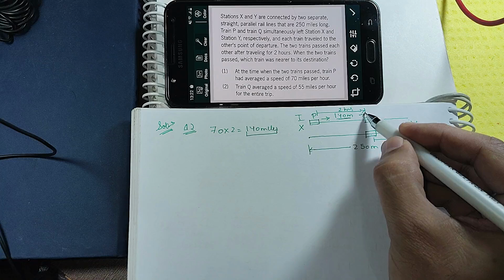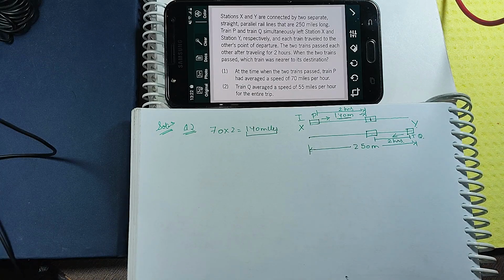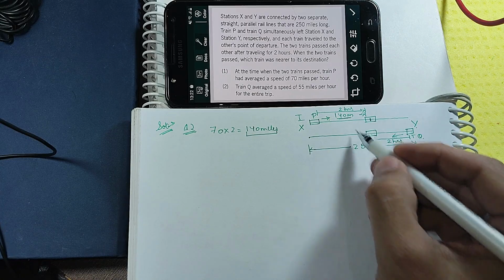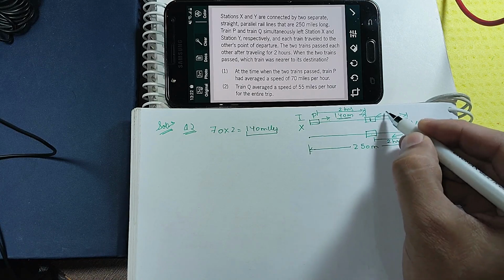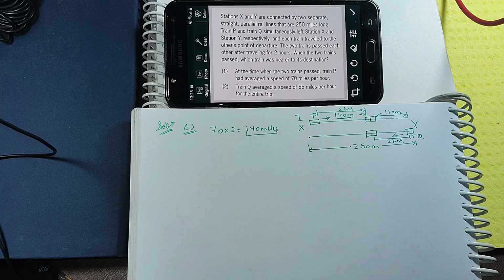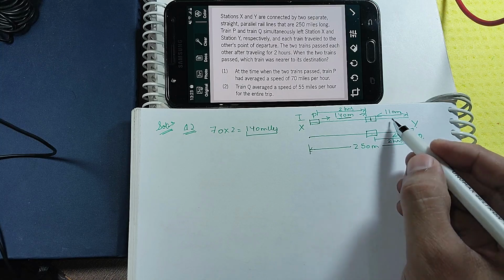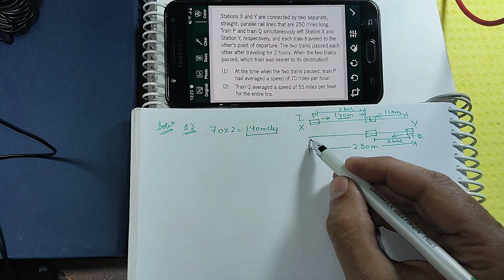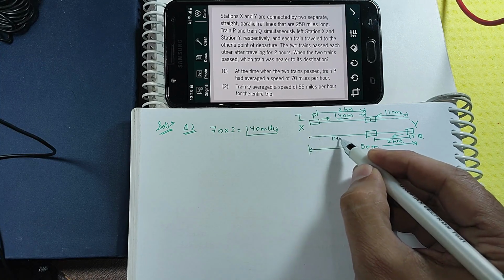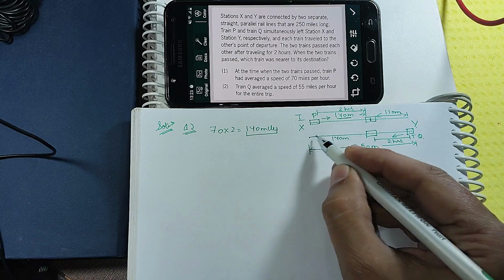So we need to find which train was nearer. So this whole is 250. So this distance will be, so train P is only 110 miles away, right? So this means this distance has been covered by train Q, and train Q is 140 miles away from its destination as it has to move from Y to X.